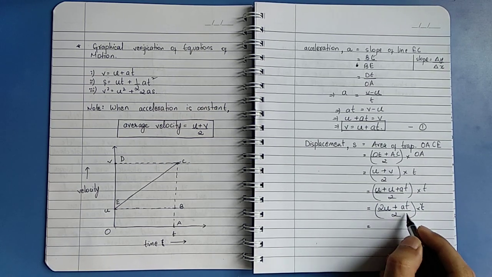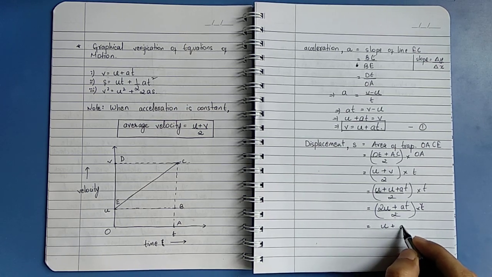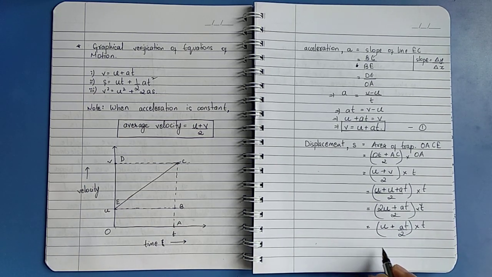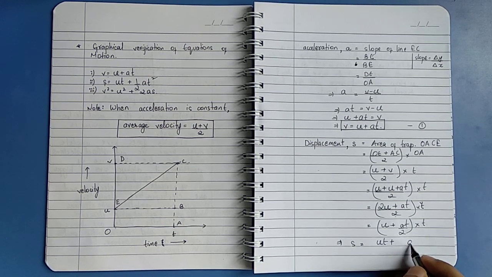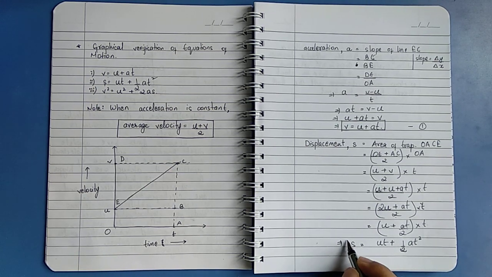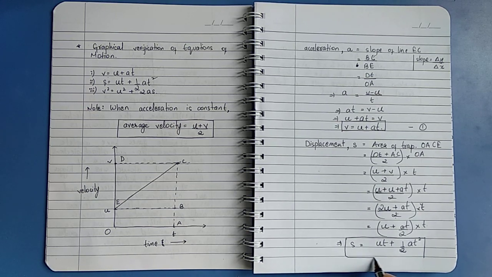So if we take 2 separately, 2u by 2 is u, plus at by 2, into t. So this implies s is equals to ut plus at square, and we have division by 2, so half at square. So this is our second equation of motion.